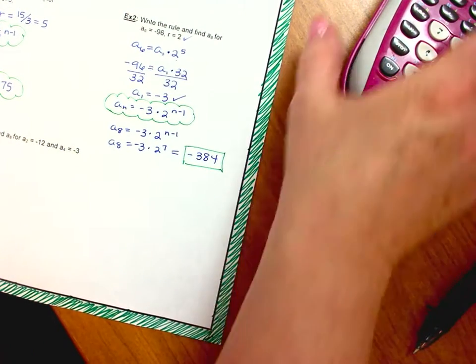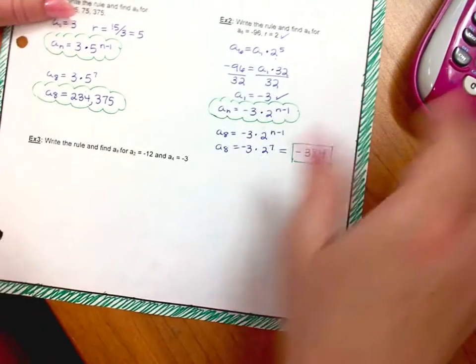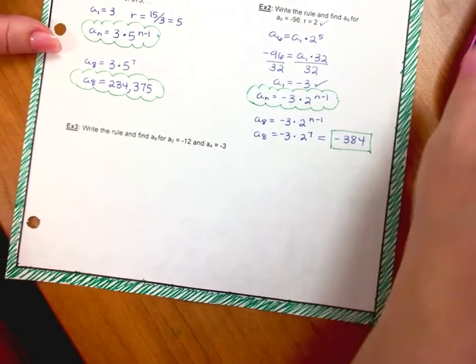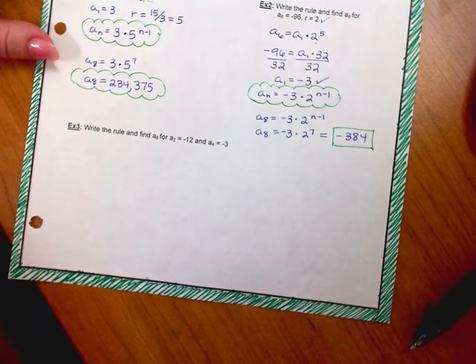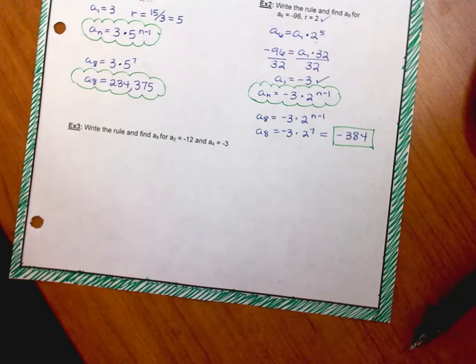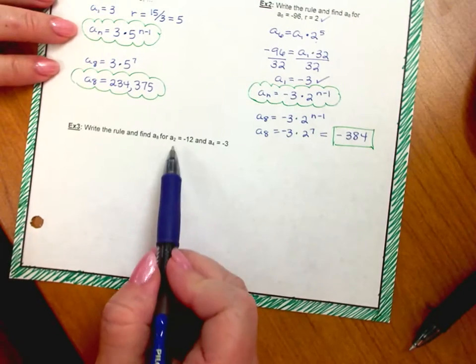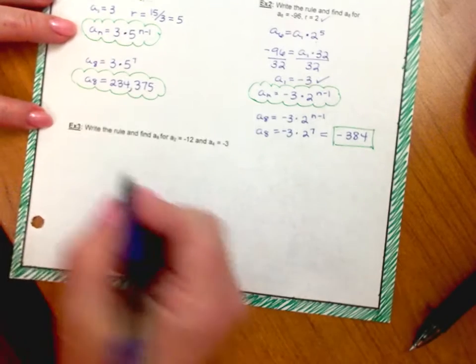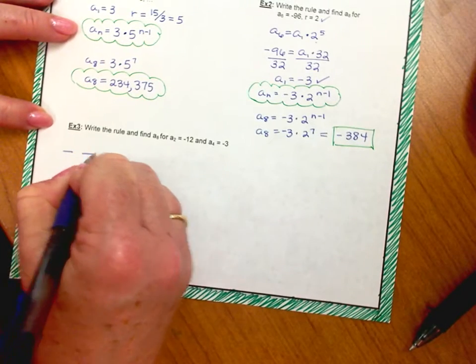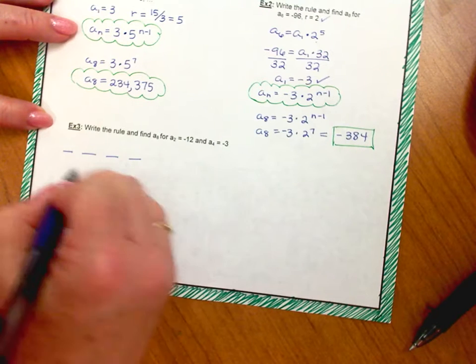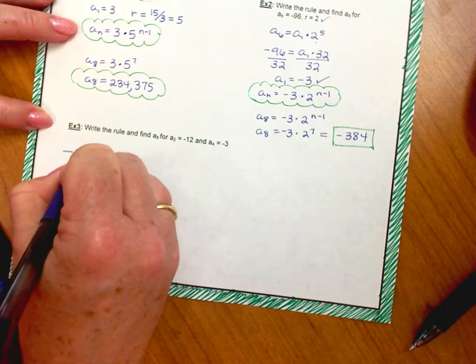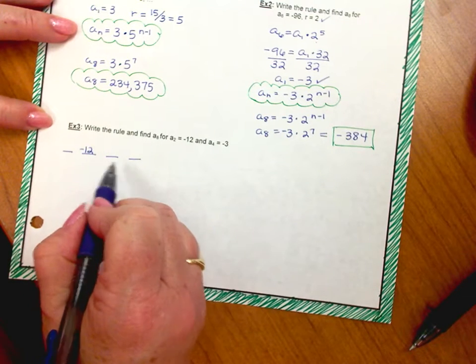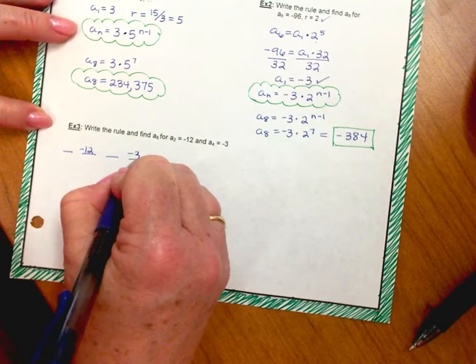All right, now let's take a look at an example where we are given neither a sub 1 nor the ratio. Okay, and I kind of showed you this before. So what we're going to do is a very visual way of doing this. We have a sub 2 and a sub 4, so let's go ahead and set that up. Okay, so 1, 2, 3, 4. A sub 1, we don't know. A sub 2 is negative 12. A sub 3, we don't know. A sub 4 is negative 3.